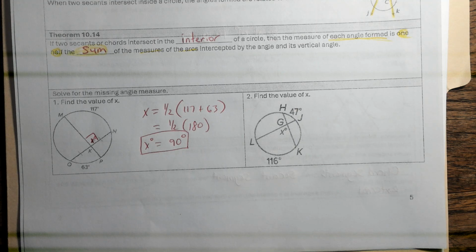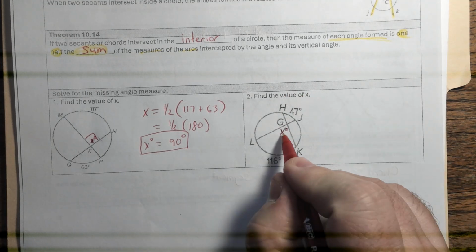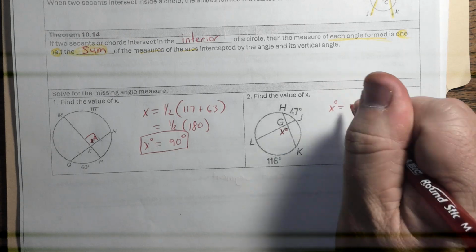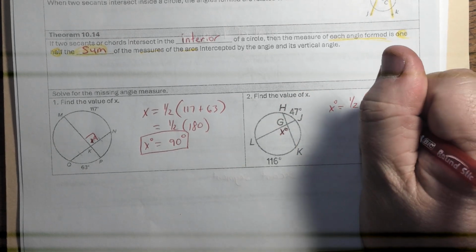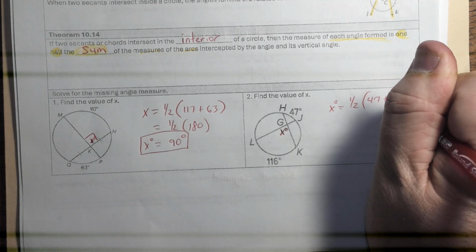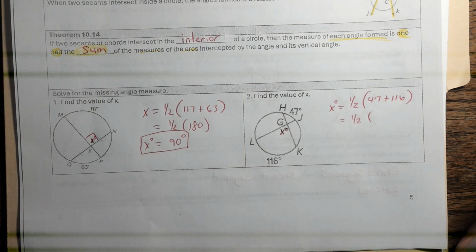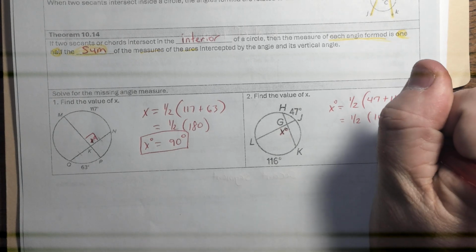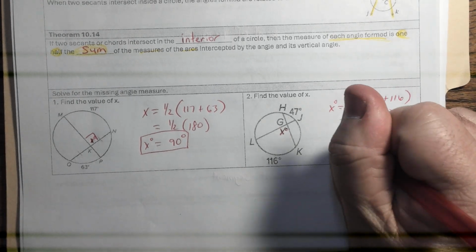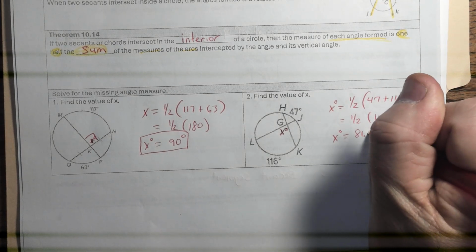Okay, all right, let's see. Number 2. Find the value of x. So x is here. So the angle is 1/2 the sum of these two arcs. So 47 plus 116. Shoot, I think I meant to leave that for a you do, but it's all right. We'll do this. So it's 163. So 1/2 of 163 is 81.5.